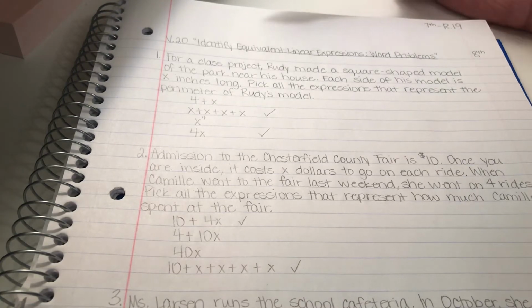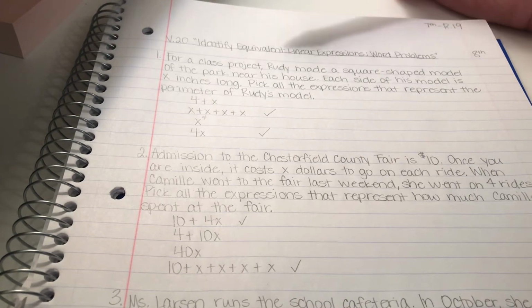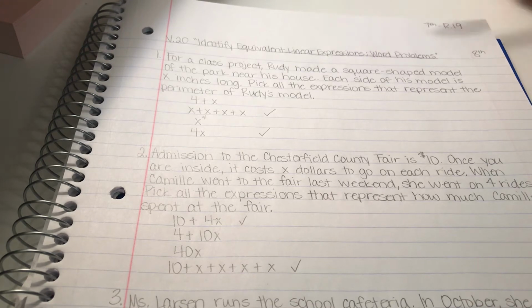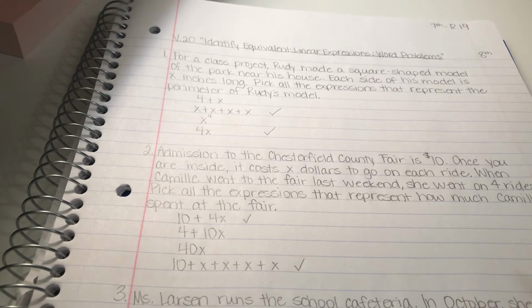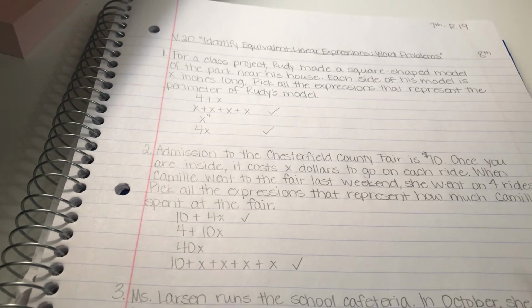This tutorial is for section V20, Identify Equivalent Linear Expressions, Word Problems. This is the tutorial for 8th grade, but 7th grade, this should help you with section R19. Since they're word problems, I only have 3 examples for you. I don't think they're super tough, so this should be enough to give you a good preview of what you're going to see for your homework.